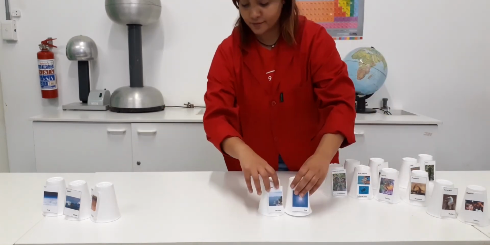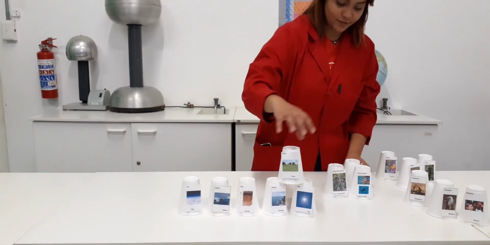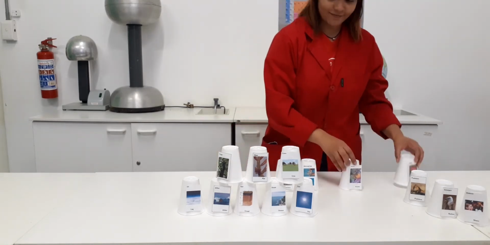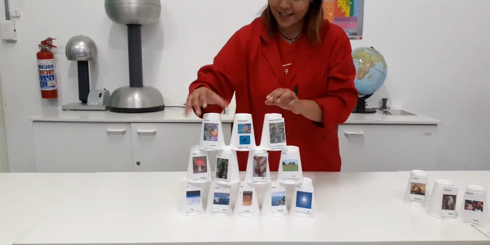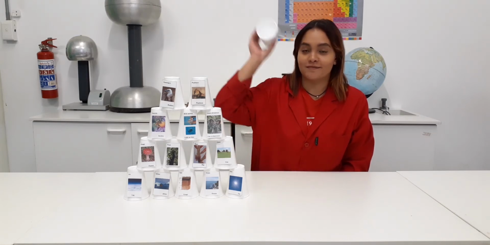Let's build our energy pyramid. Now you can see that all the levels depend on the levels below it. What would happen if we took away the humans? Let's find out. The pyramid still stands. You could even argue that all the levels below it would actually thrive or even become overpopulated. Let's restore order and replace the cup.